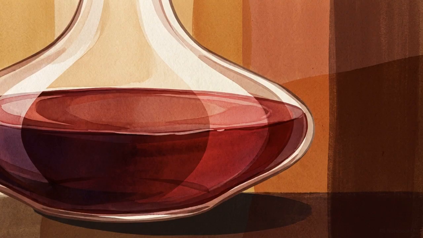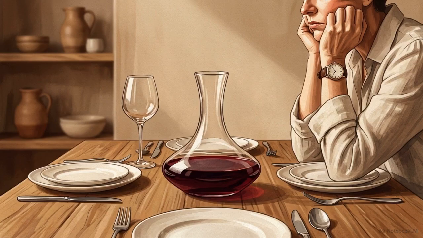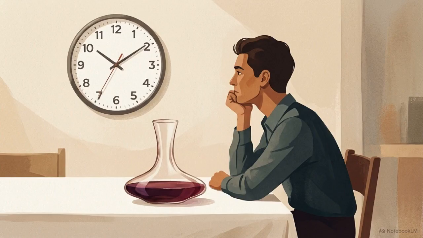This prolonged exposure allows for deep oxygen penetration. It softens the harsh tannins and rounds out the wine's mouthfeel. The trade-off is obvious. This method demands pre-planning and actively delays your gratification. When dealing with a heavy wine structure, swirling it in a standard glass is insufficient. You have to sacrifice time to generate enough oxygen exchange to properly break down the liquid.